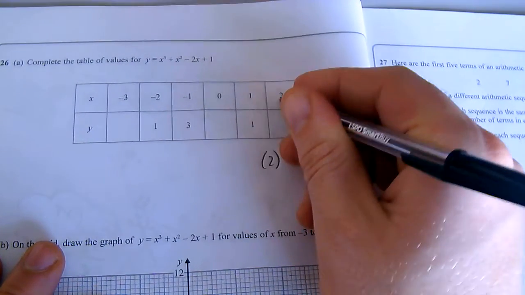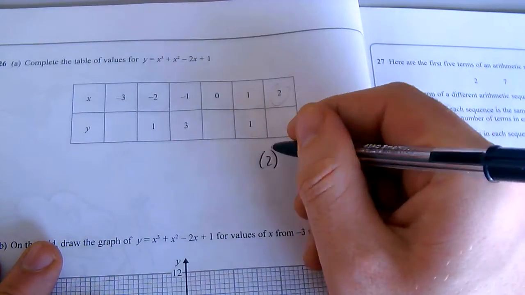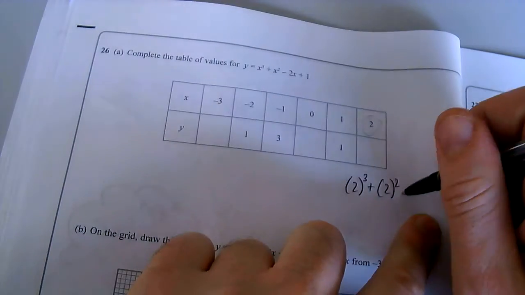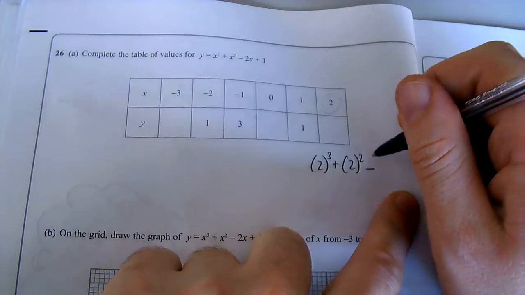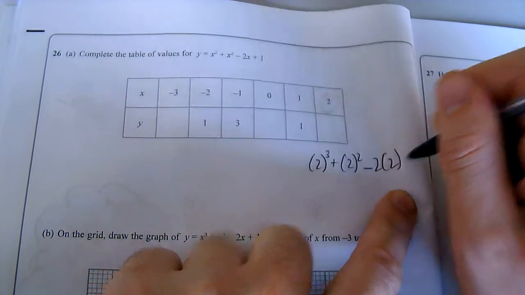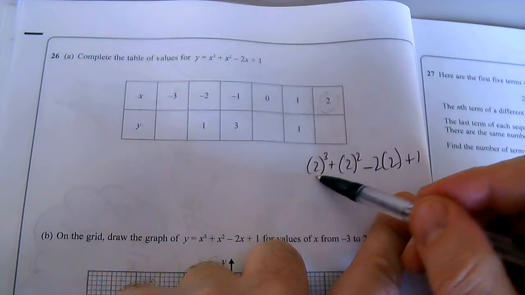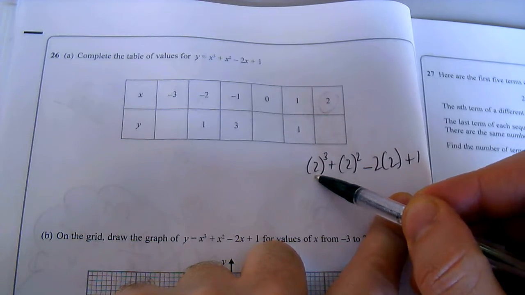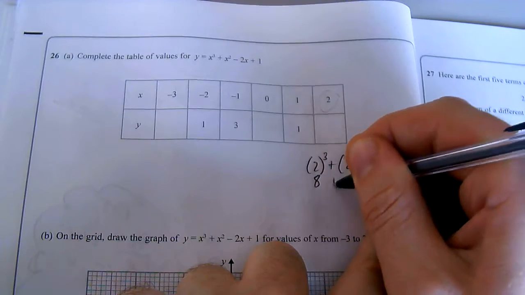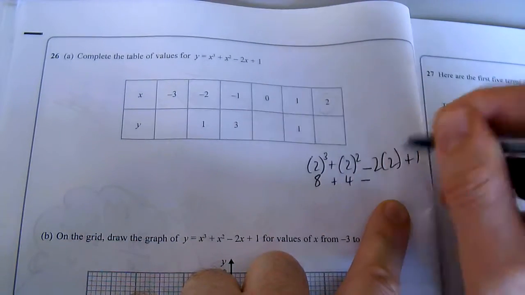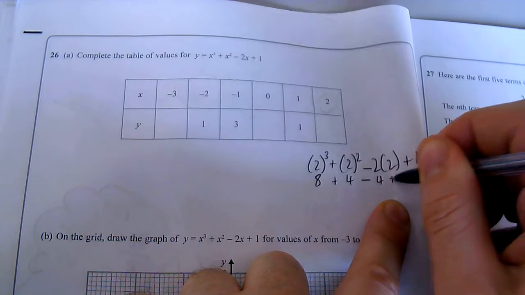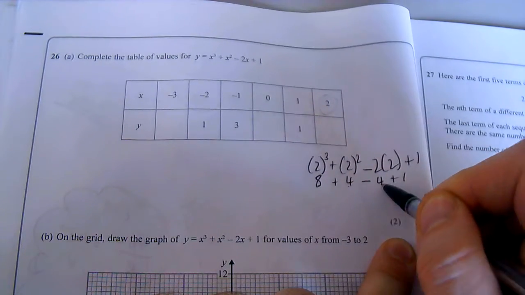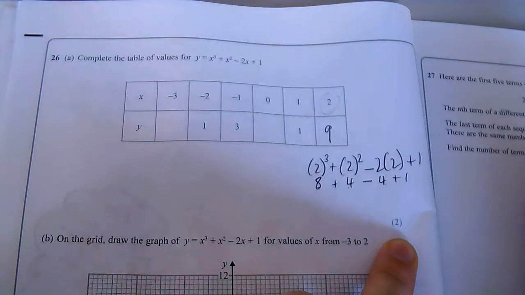So I always start from the positive end. 2 cubed, add 2 squared, take away 2 times 2, add 1. This is 2 times 2 times 2. 2 times 2 is 4, times 2 is 8. 2 squared is 4. Take away 2 times 2, which is 4, add 1. 8 add 4 is 12, take away 4 is 8, add 1 is 9.